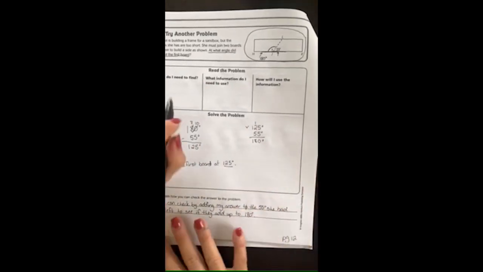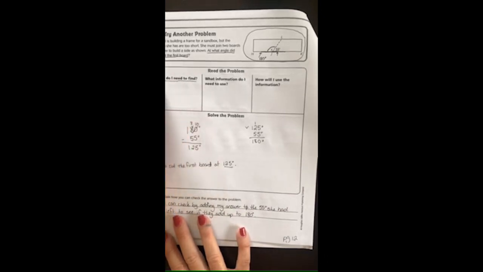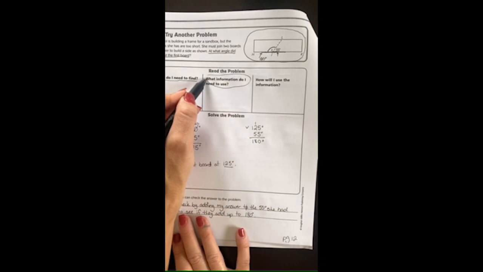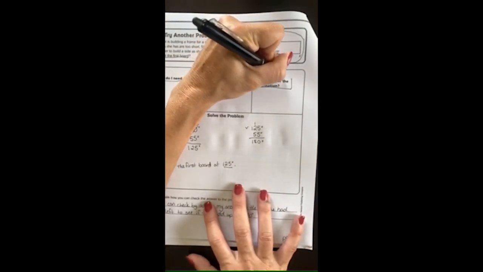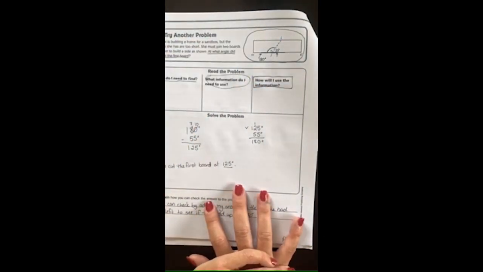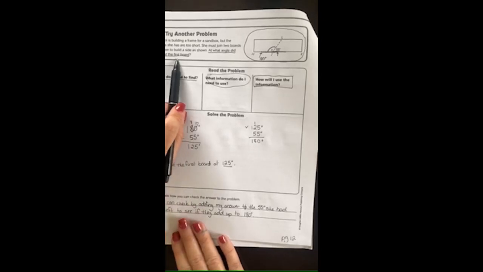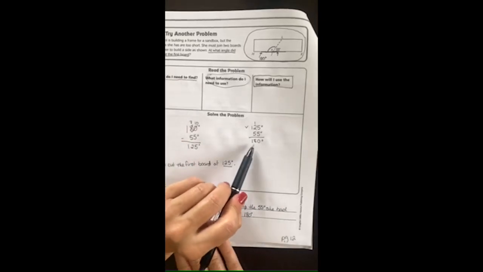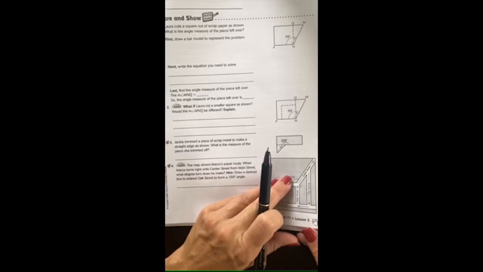So we use our word problem strategies by underlining what we need to find, circling what information we need to use, and boxing any keywords that we may be given. Then showing our work to answer the question, and we can check our work as well to make sure that it's correct. So now you are going to move on to page 13 and 14 and finish these word problems.